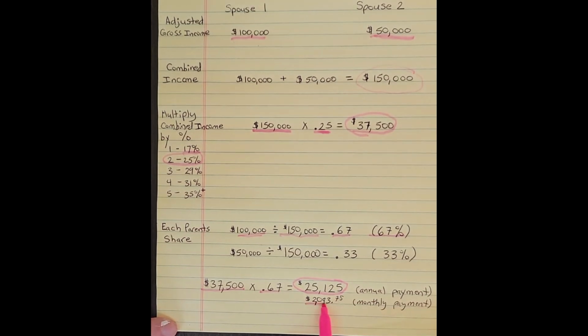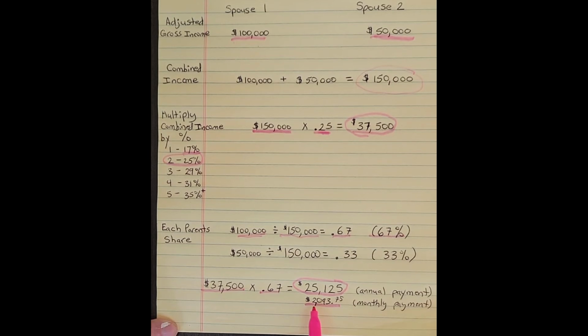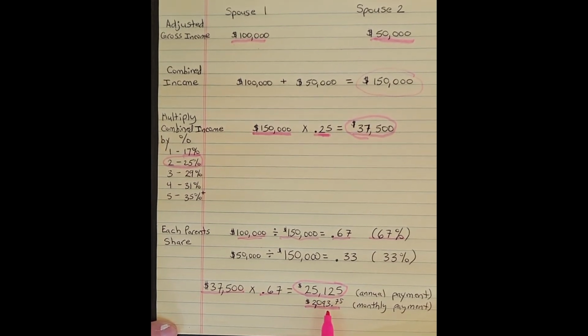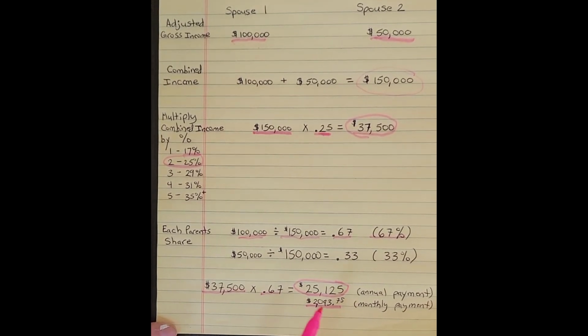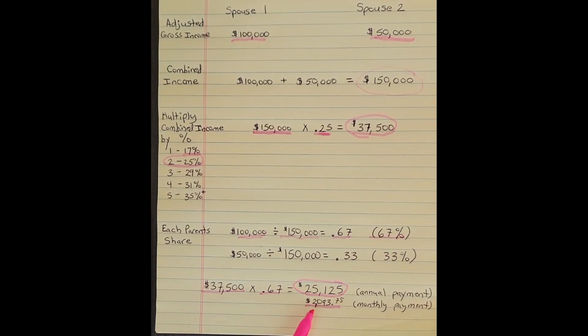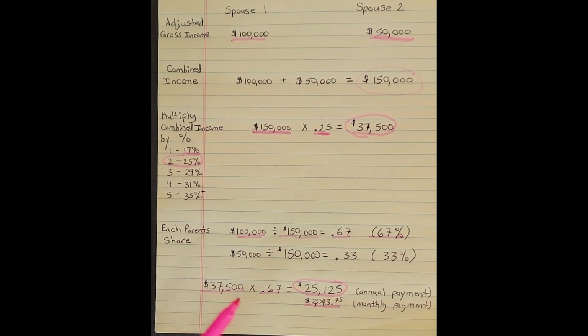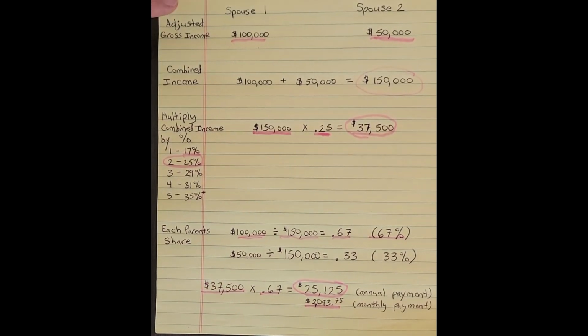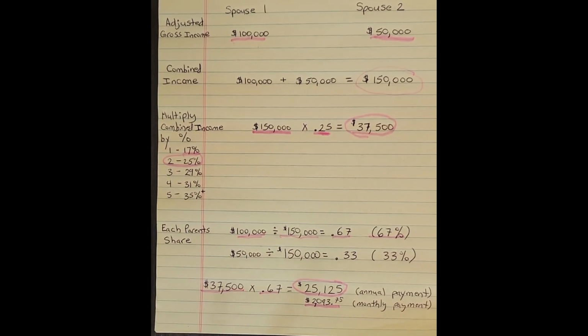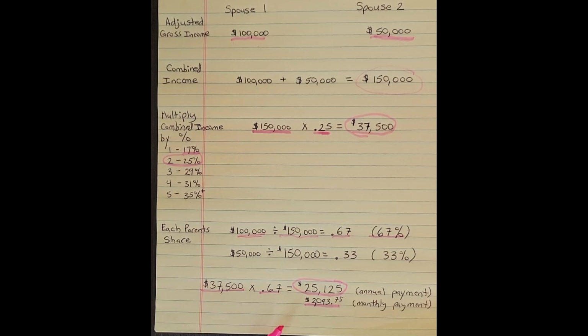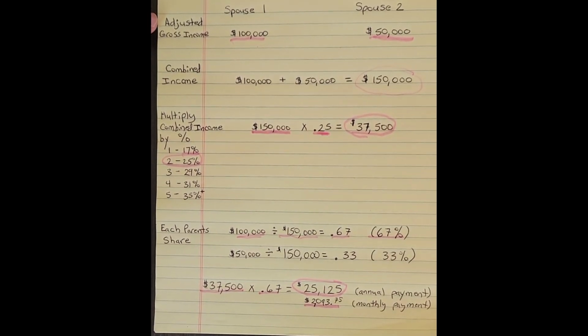The monthly payment, you simply divide that by 12, and you're coming up with $2,093.75 per month. So spouse one is going to have to pay spouse two $2,093.75 each month. Again, this is an example without maintenance. We're going to have an example with maintenance in a follow-up video because it does change the adjusted gross income of each parent.